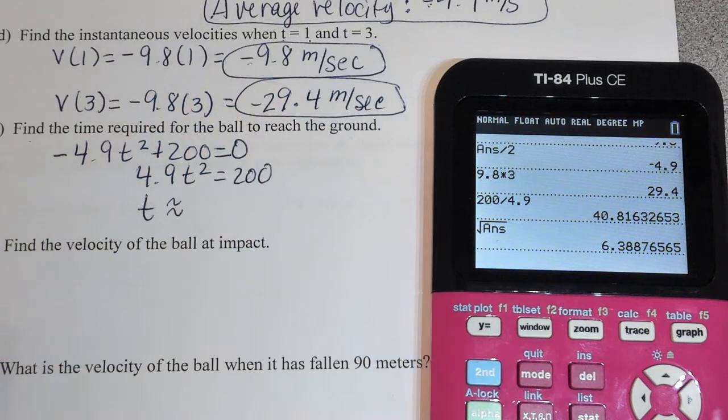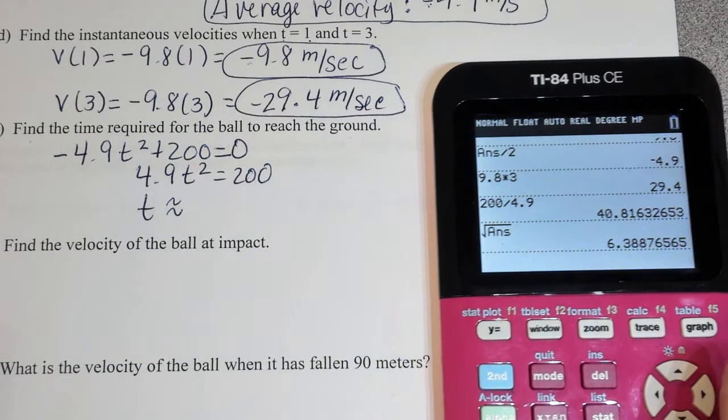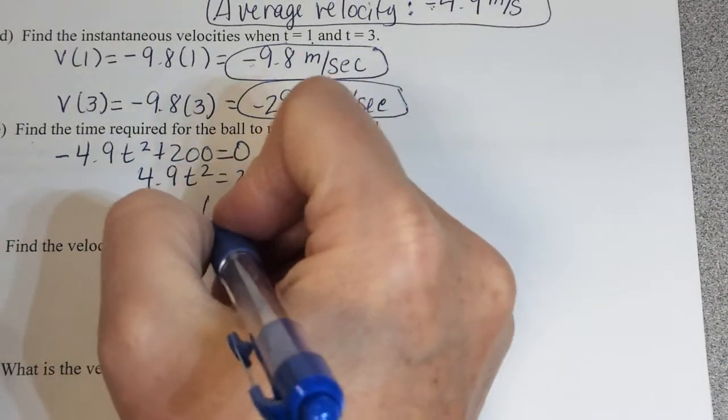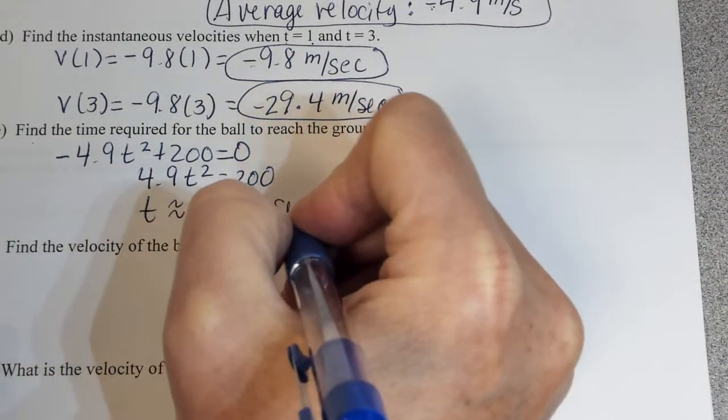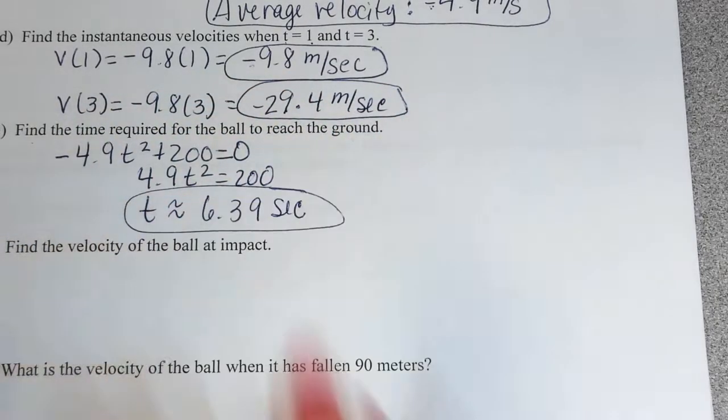Okay, and really this would be plus or minus, but in this case, because we're talking about time, we just would use the positive. So it's 6.39 seconds to the nearest hundredth. That's the time that it takes for it to hit the ground.